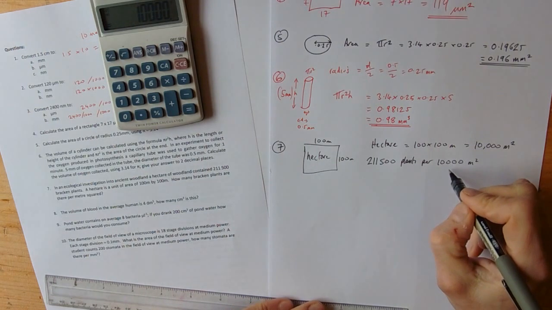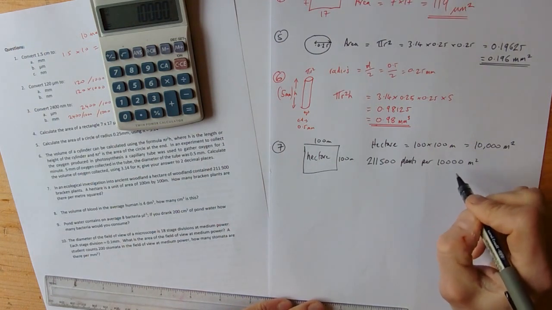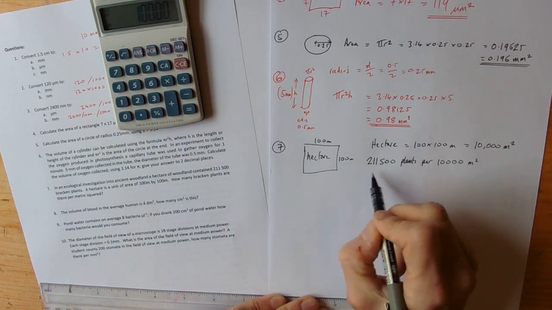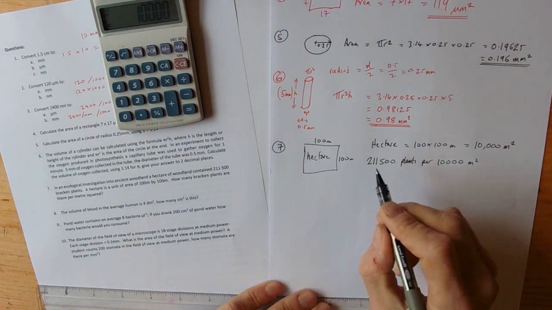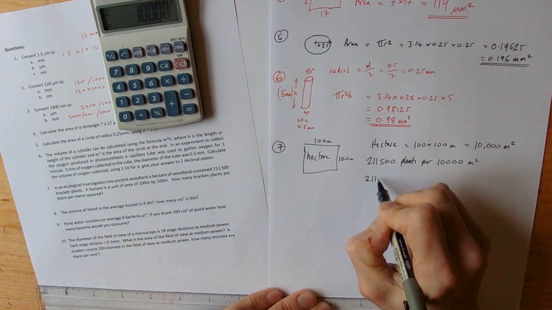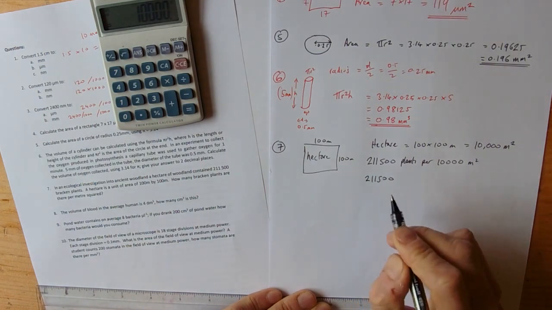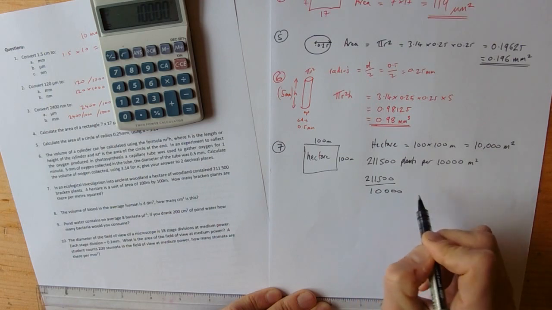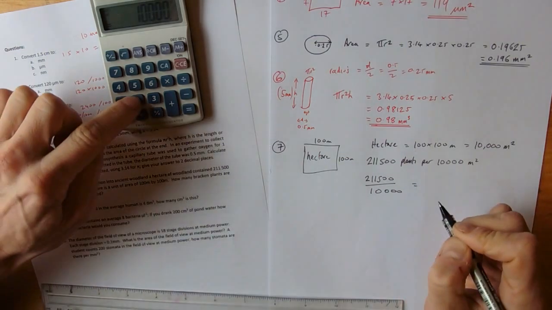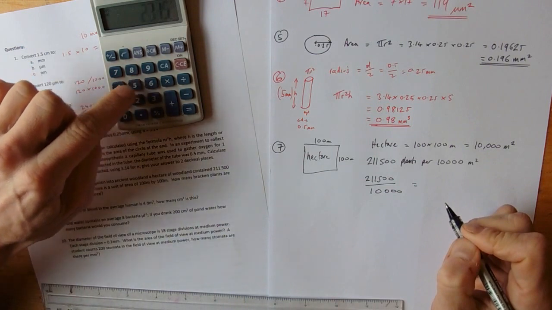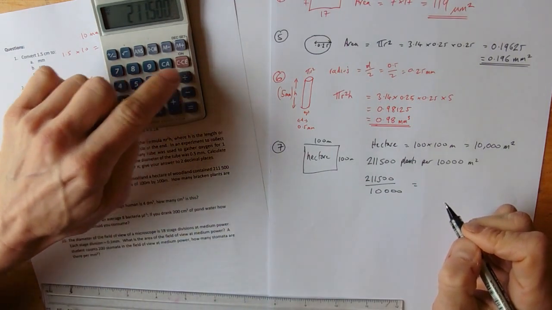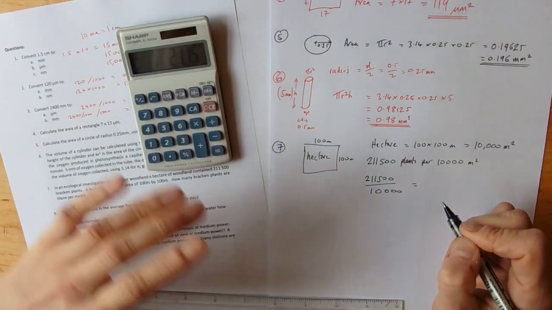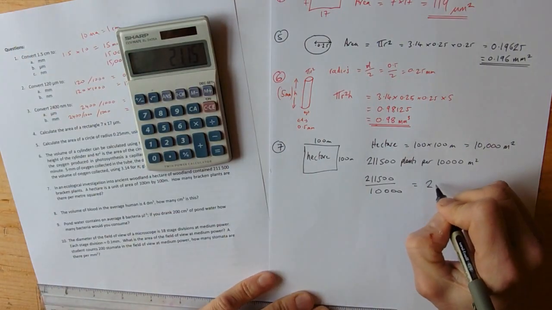Well, let's turn 10,000 into 1 by dividing it by itself, 10,000, and we need to do the same to this other side as well. So it'd be 211,500 divided by 10,000 equals 21.15.